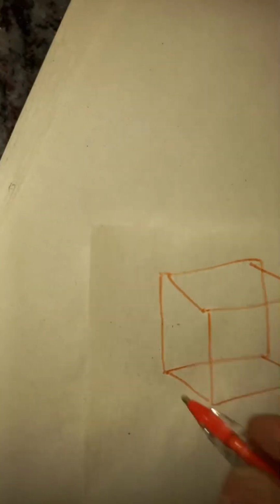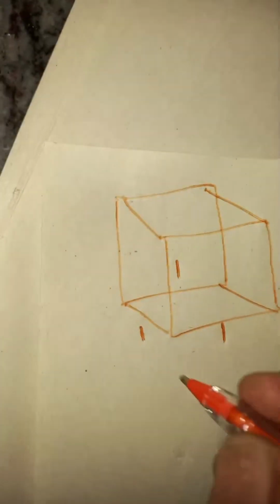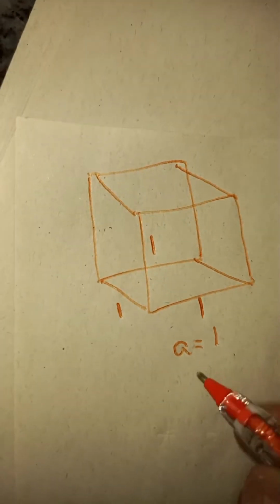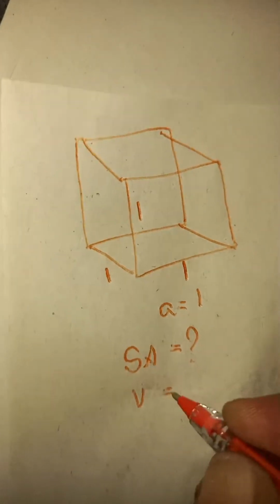Let's take more problems which are involving squares. Now I will talk about rectangles and cubes. If you take any cube, and in this cube they are giving all three sides as 1 unit. All sides are 1 unit of this cube. You need to find the surface area and the volume of the cube.